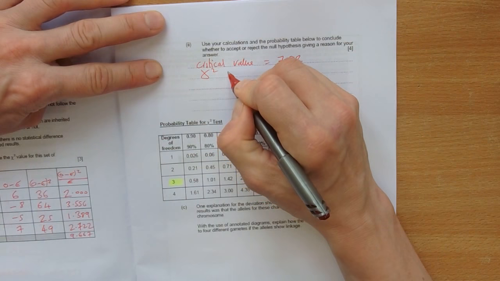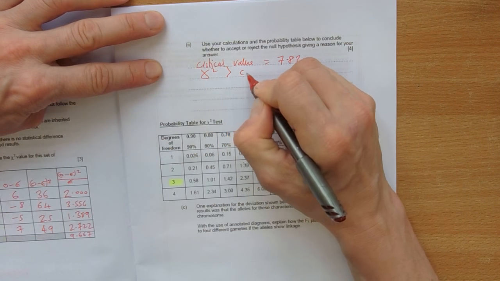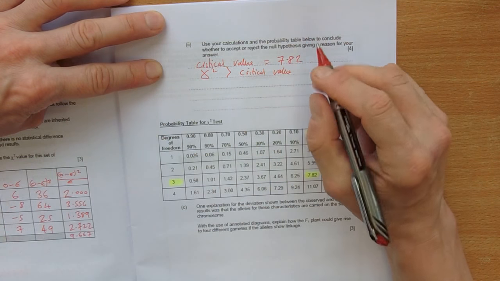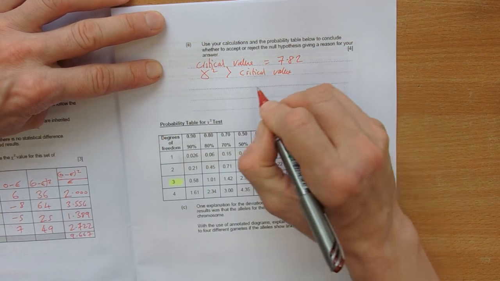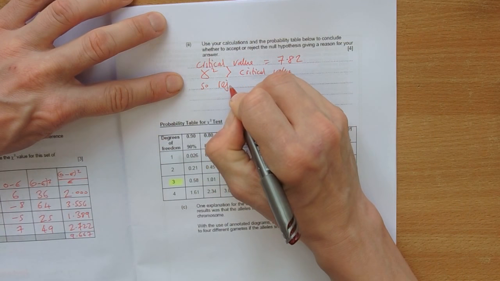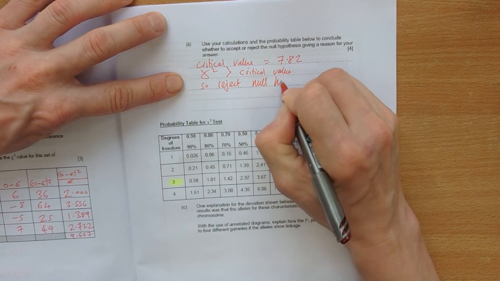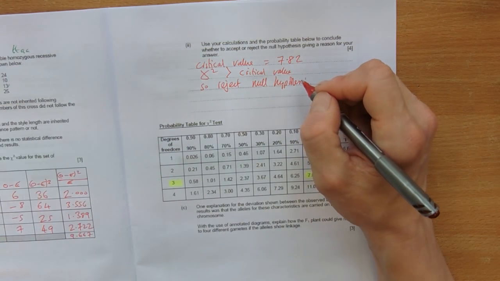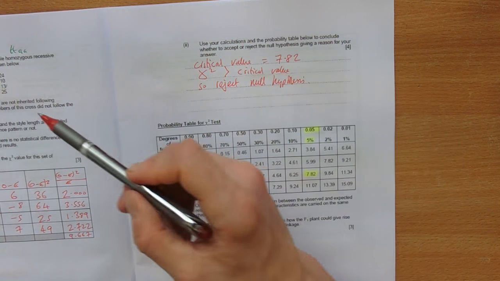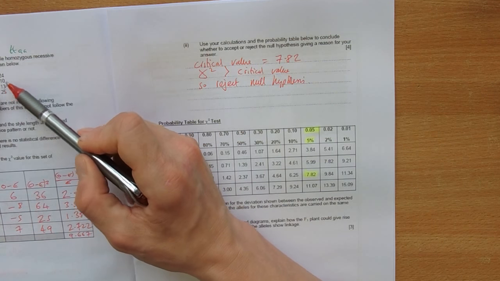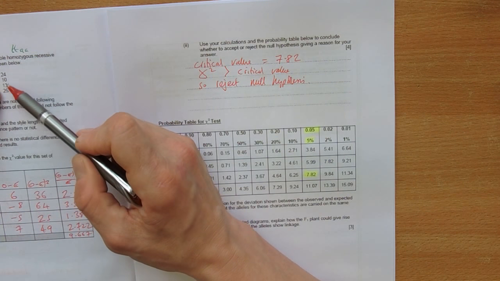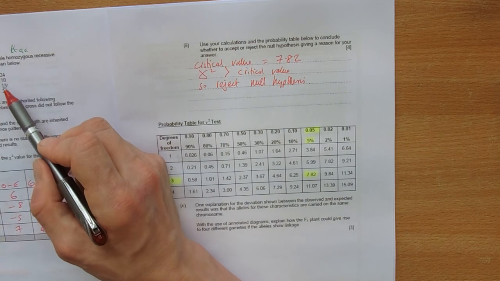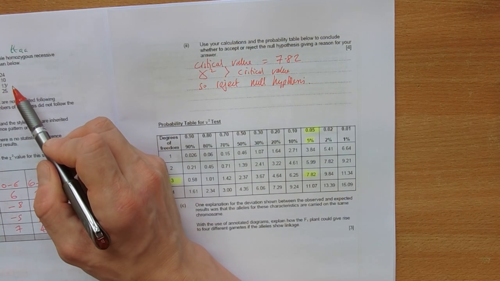And chi-squared is greater than the critical value, so reject null hypothesis. So are these numbers just randomly slightly different to each other, or is there a significant difference between these numbers? And we're going, there is a significant difference, which we guessed at the start.